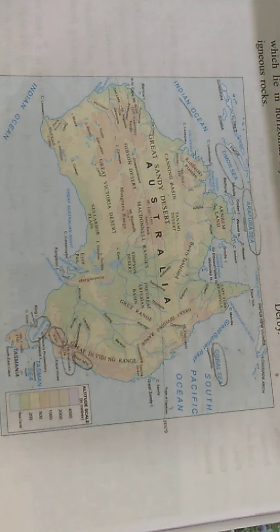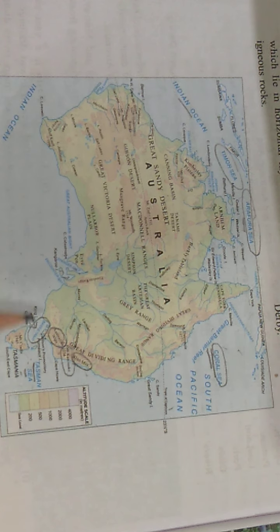What is a strait now? A strait is a narrow strip of water that joins two major water bodies and separates two land masses. So it is separating two land masses and joining two water bodies. So this is a strait, the Bass Strait. New Zealand lies to the southeast at a distance of nearly 2000 kilometers. Here we have New Zealand, and it is separated from Australia by the Tasman Sea.